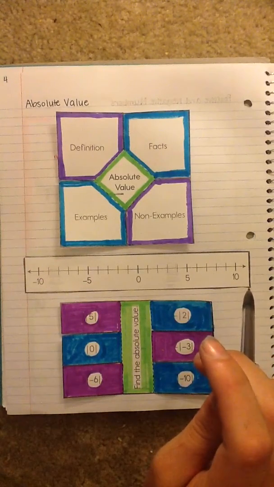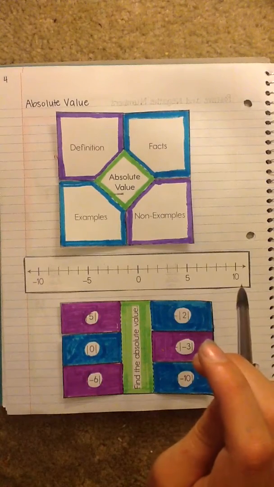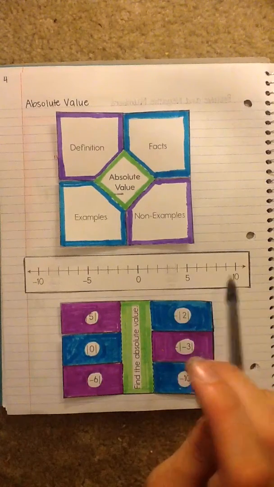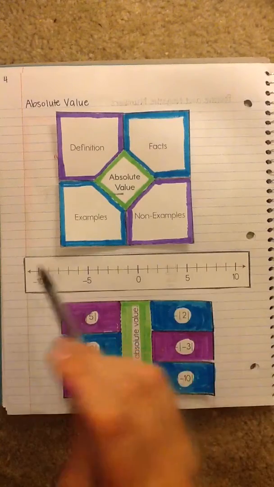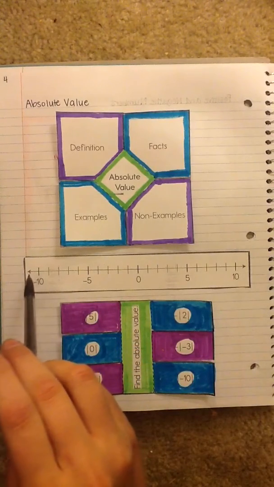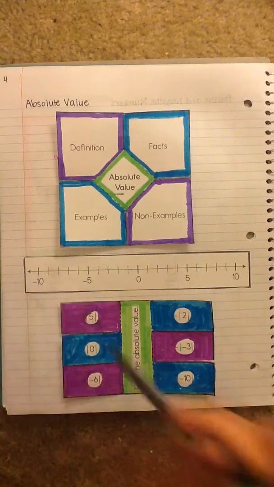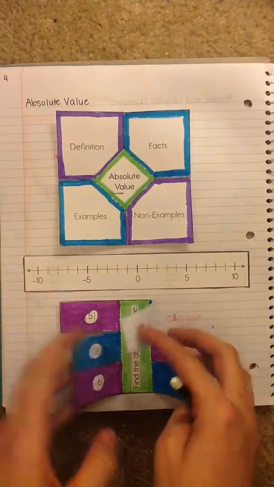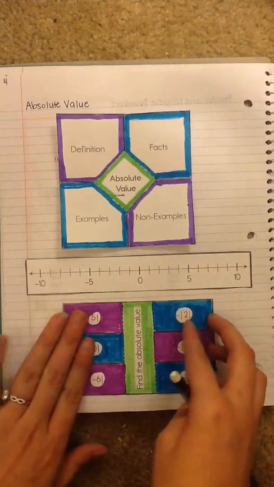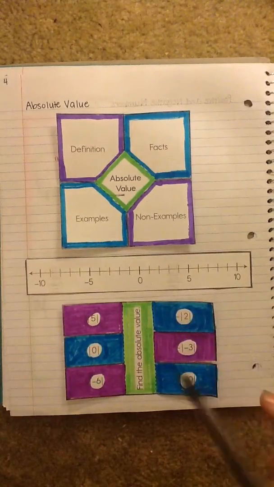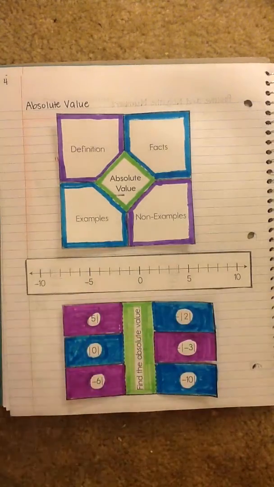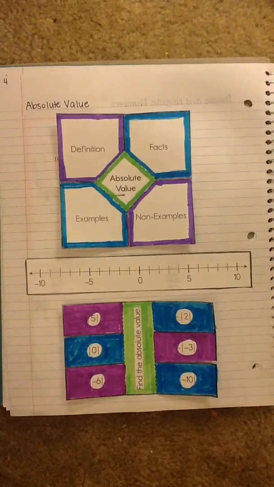In this lesson, I am by now positive that you can draw a number line with positive values and negative values, and don't forget those arrows. Those arrows are essential. And then under it, we're going to have that kind of spider thing again, so we can flip up the tabs and write our answers underneath. But first, let's go ahead and start with what is absolute value.